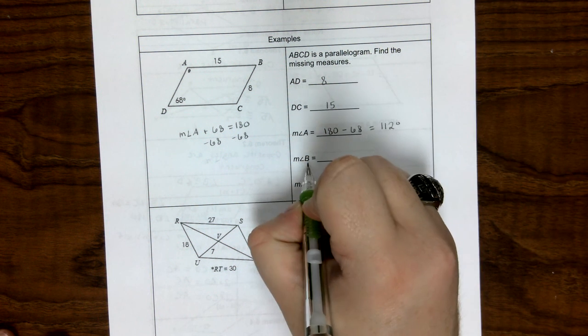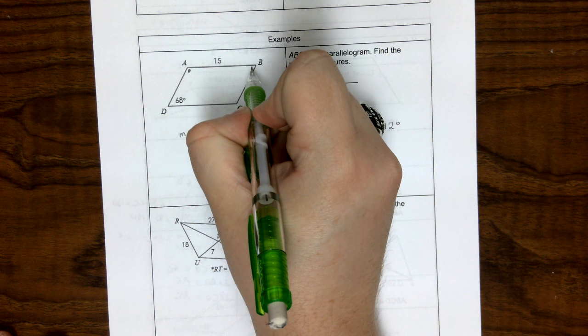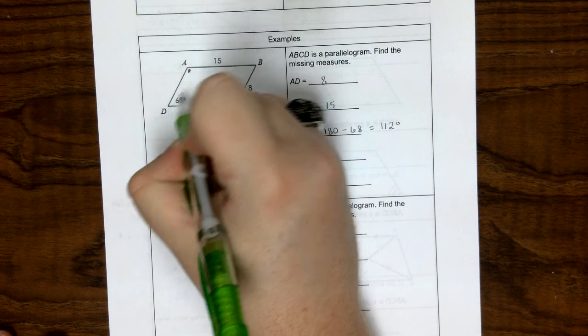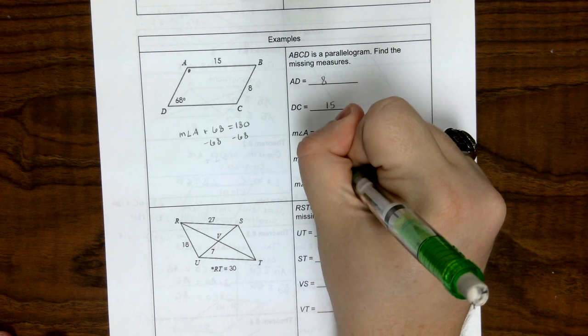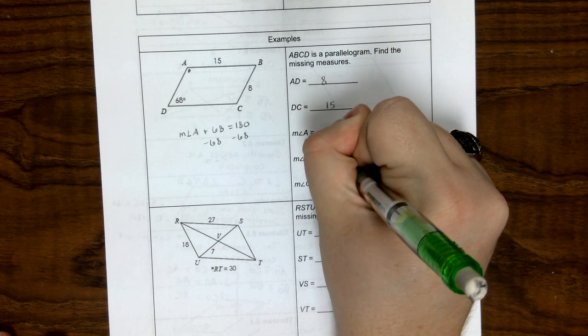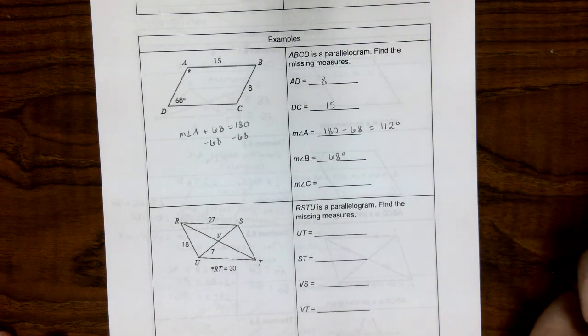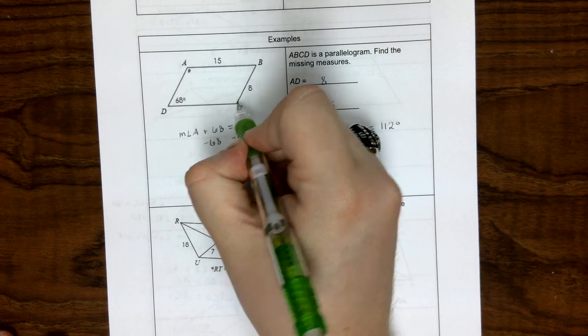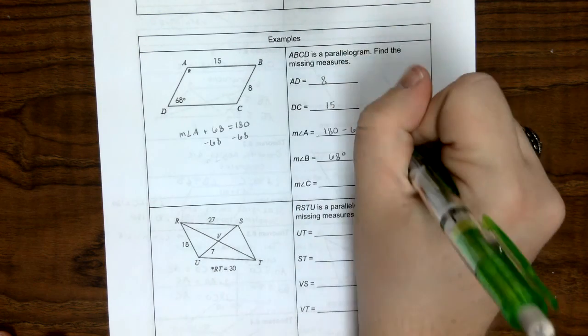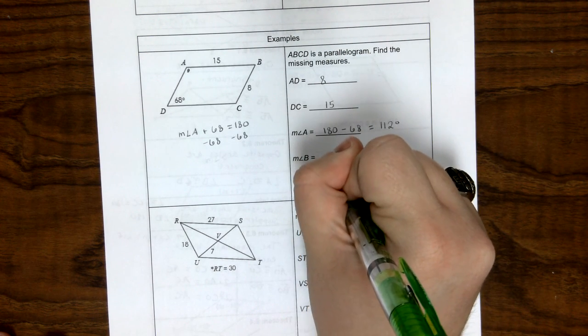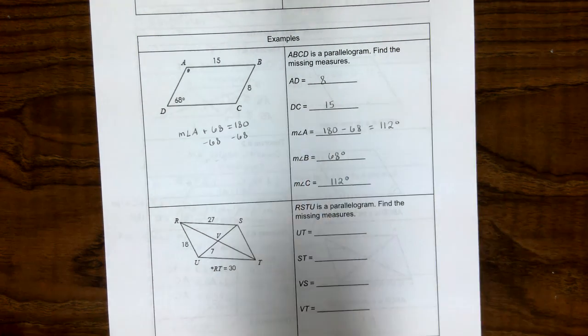Okay? Angle B. Angle B is right here. It is across from the 68 degrees, so I know from theorem 6.2 that it's supposed to be the same. Angle C is across from angle A. I've already found it, and it's supposed to be the same thing, so I'm going to say it's also 112 degrees.